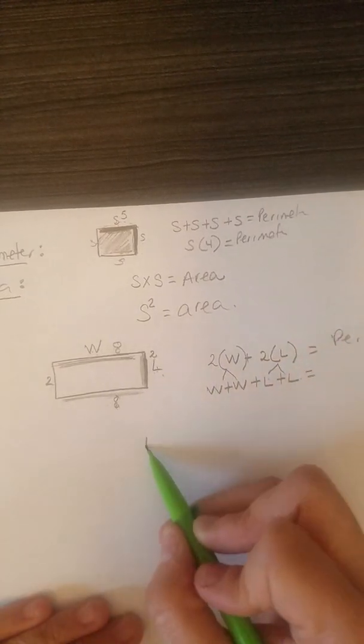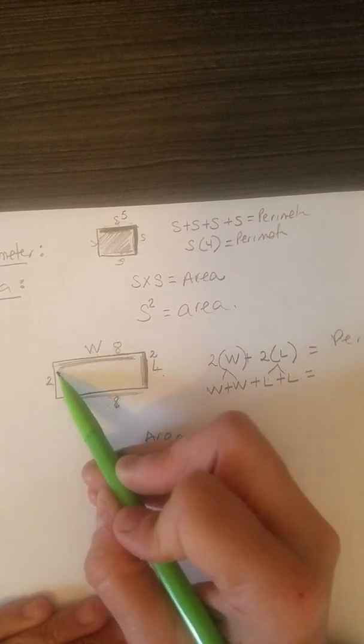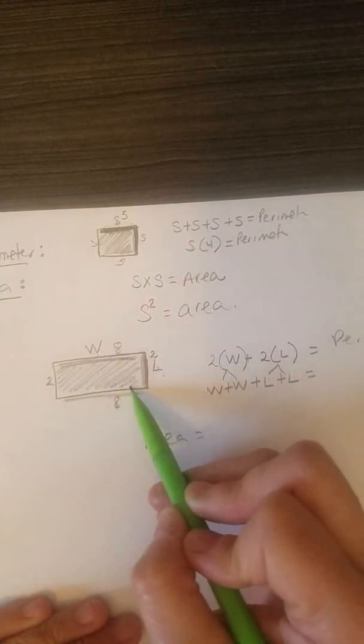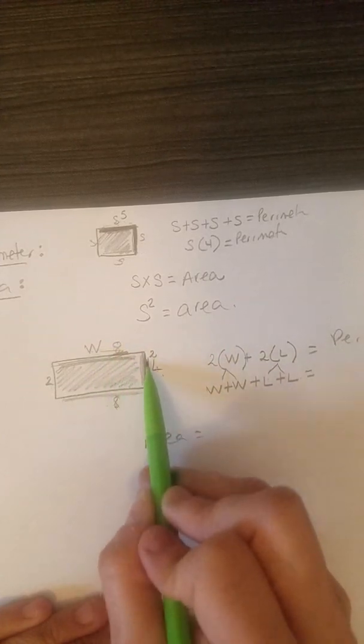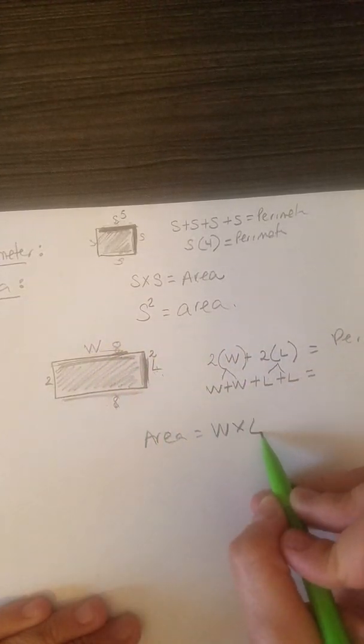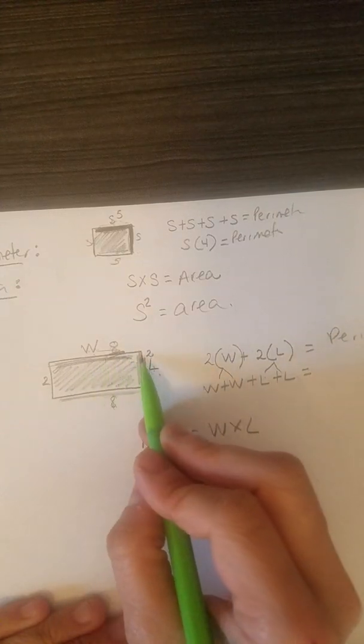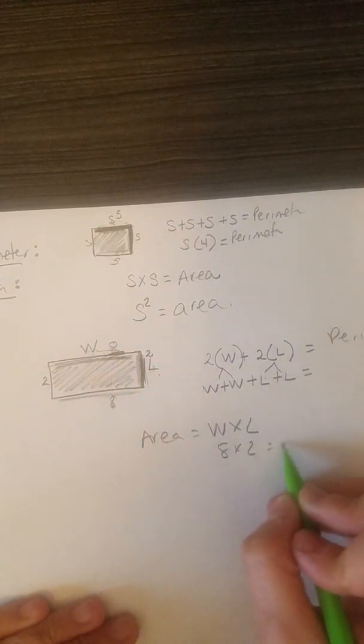Now, if I say, what is the area? If I want to know what is the area, this is the area in here. It is W times L. It's just this times this. W times L, in this particular case, is 8 times 2, which is 16.